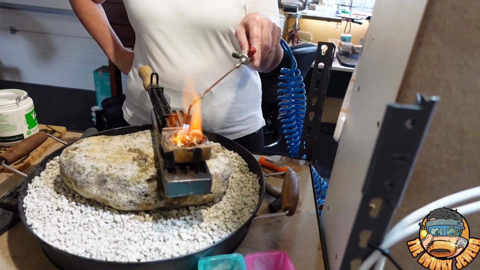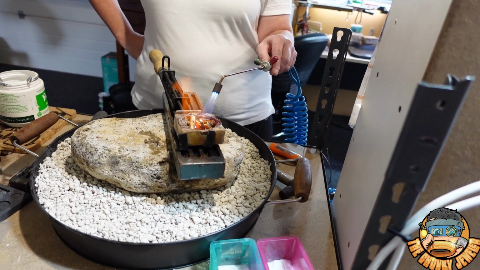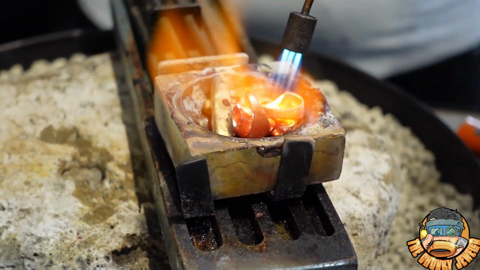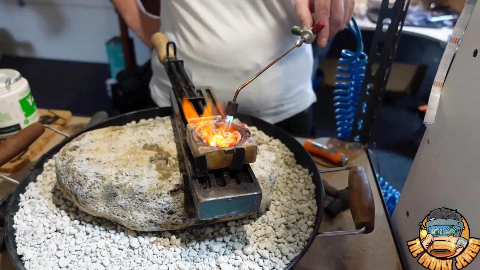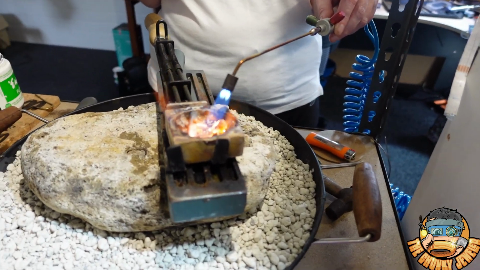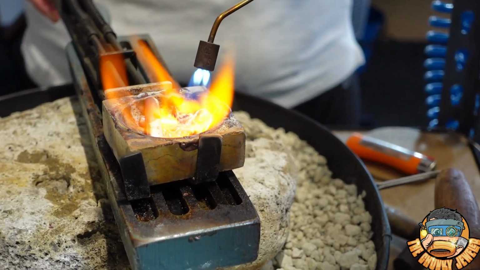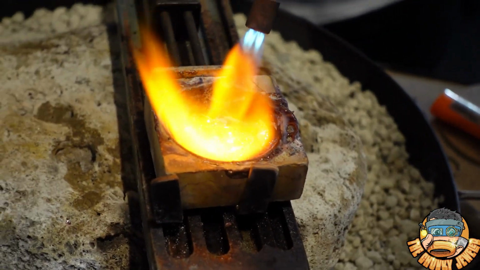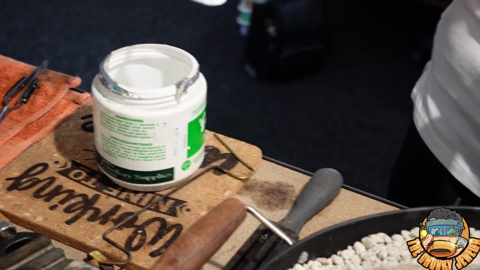We need a strong blue flame. Stronger. Move the head out of the flame. Out of the flame. There you go. Very good. Easy, close now.